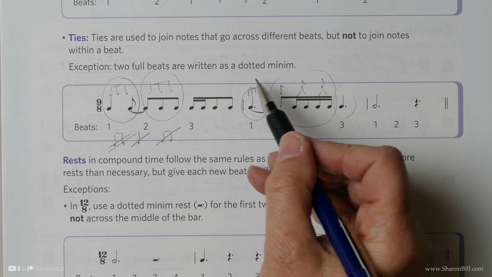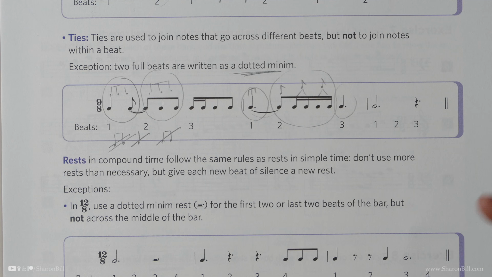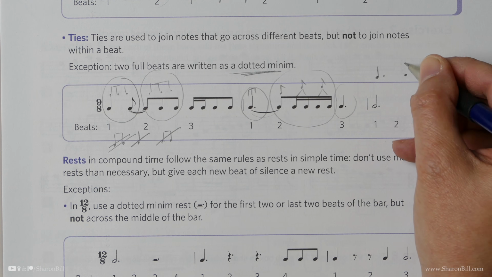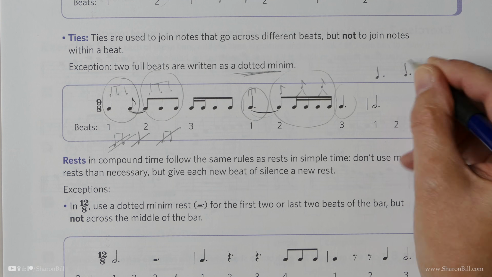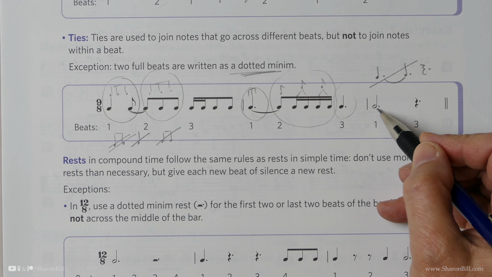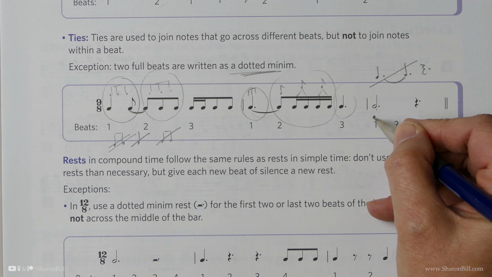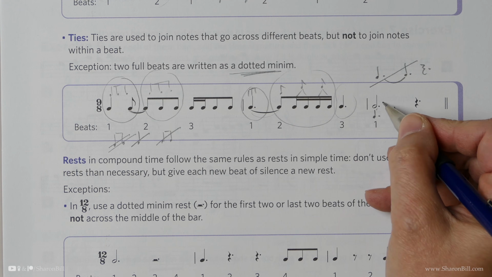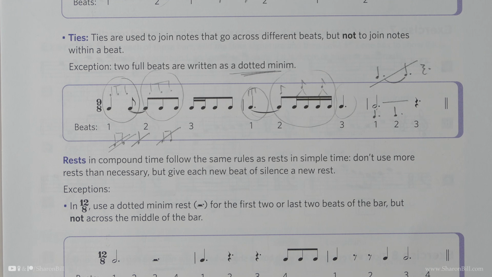The only exception is we can have a dotted minim. We don't need to do dotted crotchet with a tie. We don't need to do that. A dotted minim is acceptable, because we can see that's going to be 2 dotted crotchet beats in length.